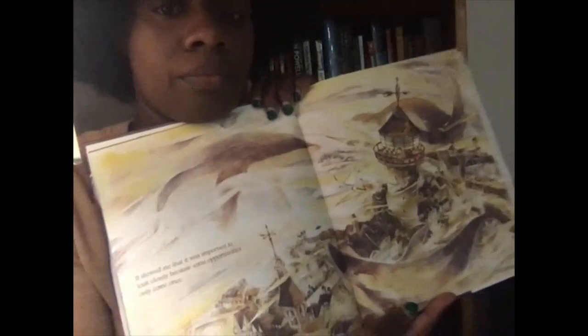It showed me that it was important to look closely because sometimes opportunities only come once. So now I see problems differently. I'm not afraid of them anymore because I know their secrets.